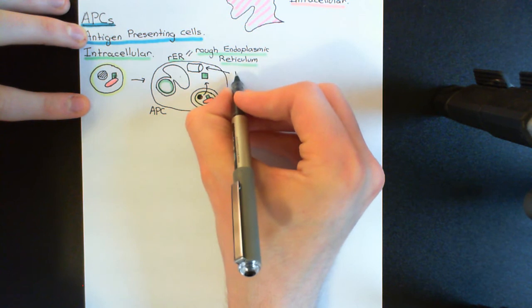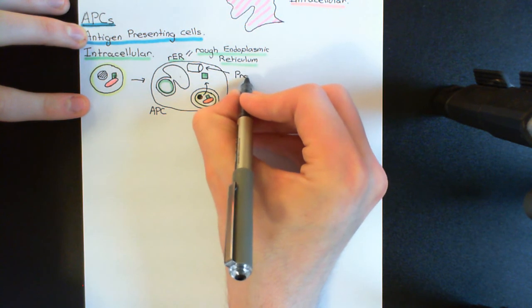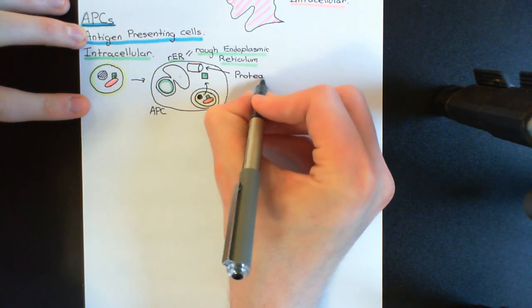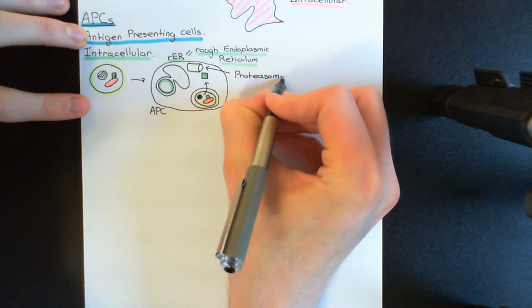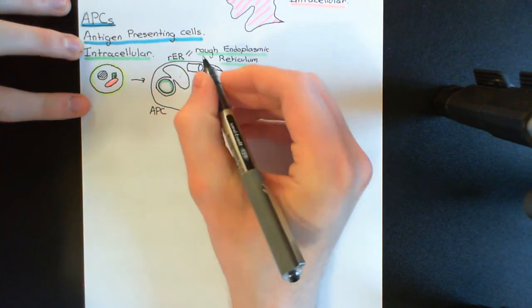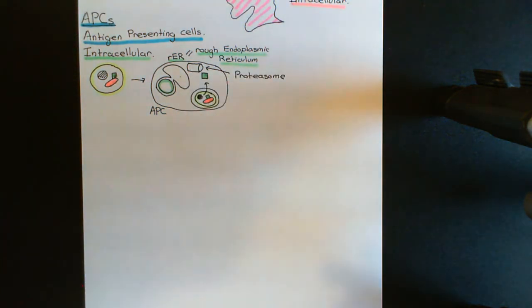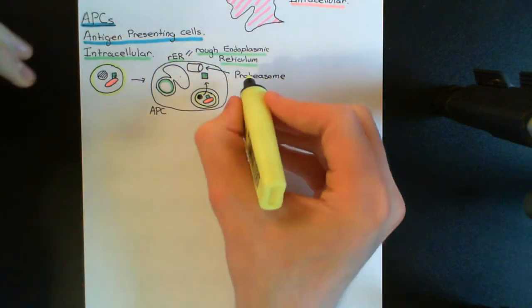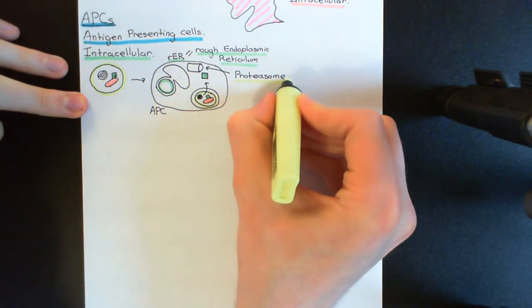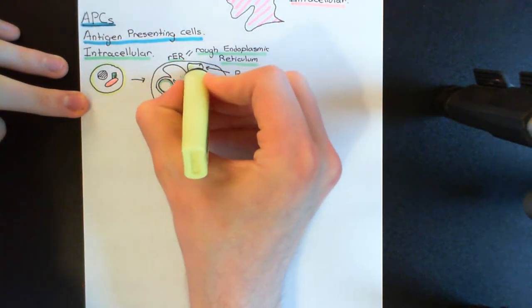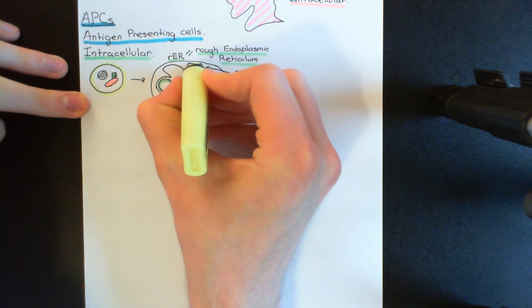The basic idea is that proteins go into the proteasome. It's a tube, and proteins go in one end, and fragments of proteins, little tiny peptides, come out the other end. So it chops proteins up into loads of little bits. So this is the proteasome here in yellow, and it is just a massive great tube.